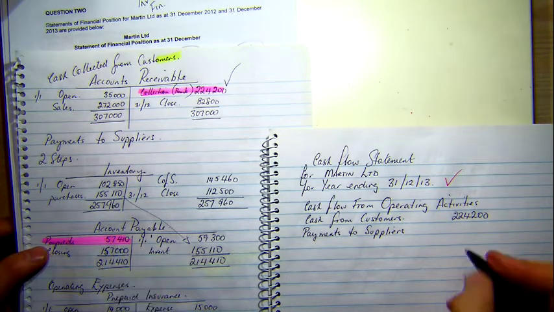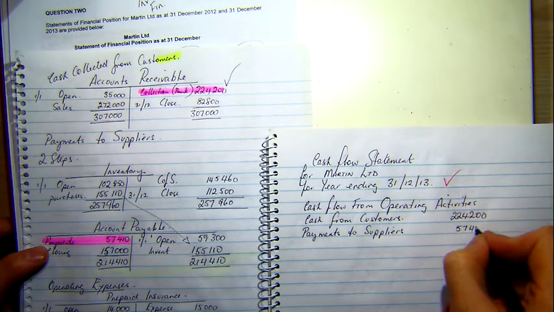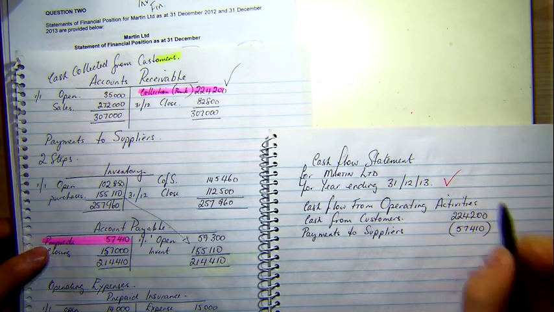Payments to suppliers. And because this is a payment, I'm going to bracket it.